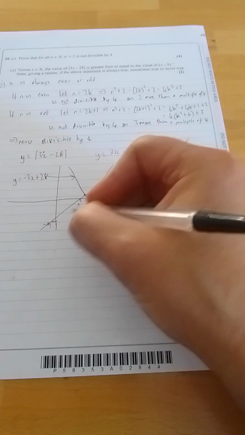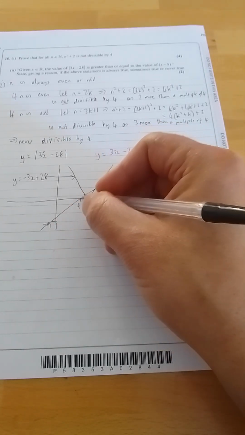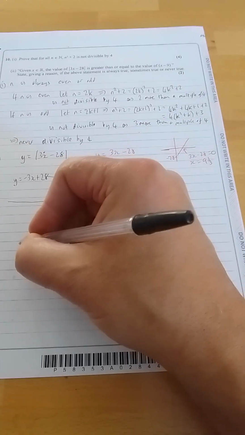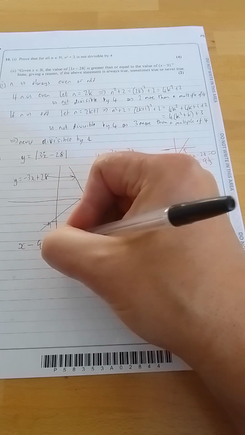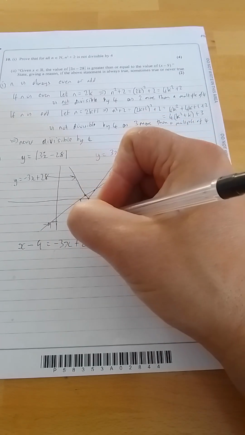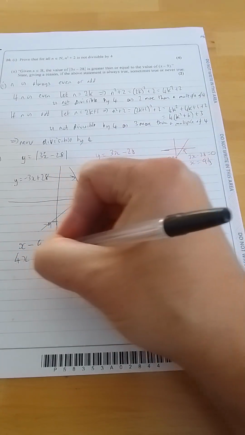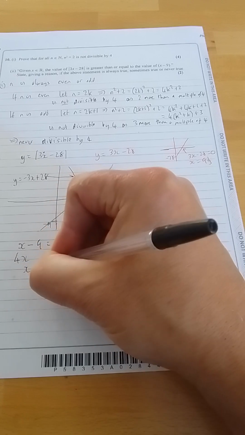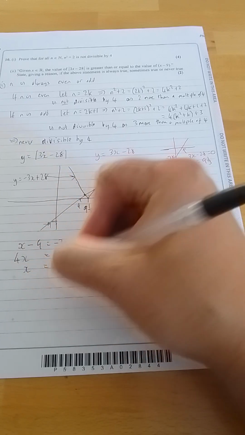The place where it crosses on the left-hand side is when x minus 9 is equal to minus 3x plus 28. Rearranging that, we get 4x is 37, and dividing by 4, x is 9 1/4.